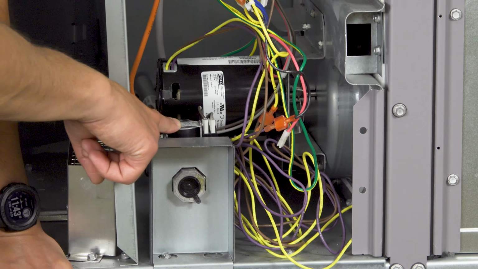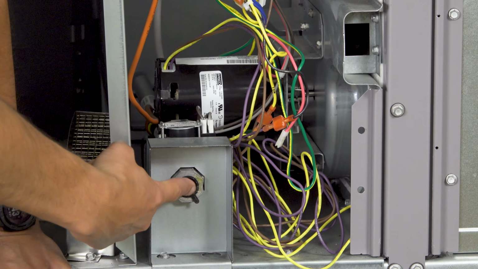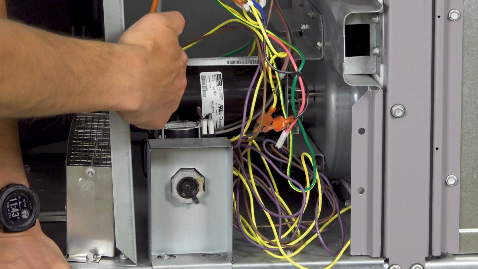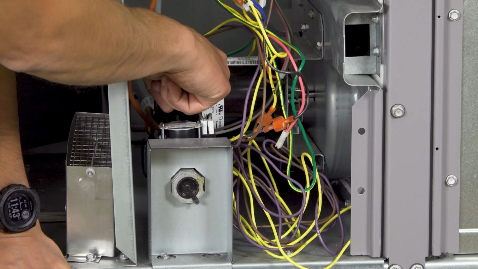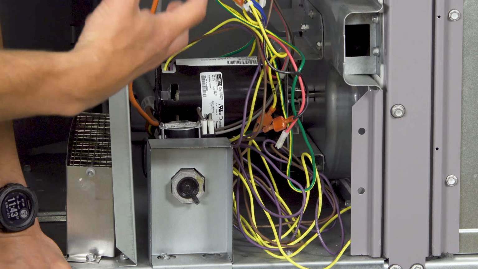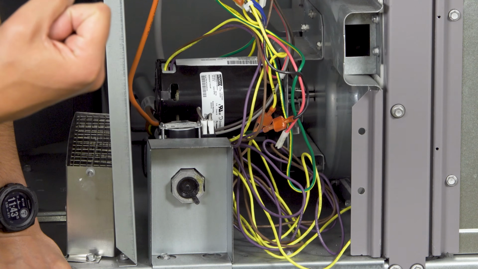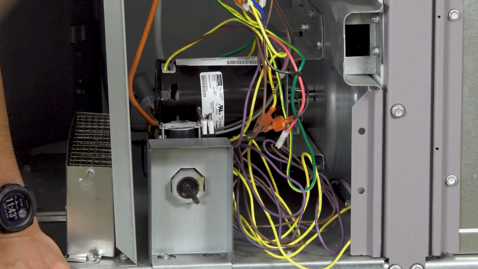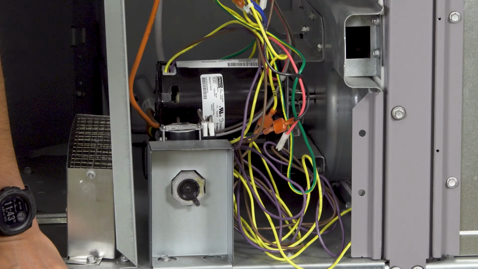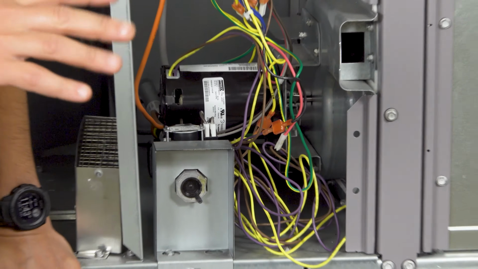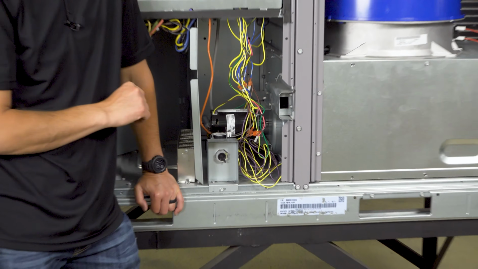So I have a gas valve on here that's going to allow the flow of gas coming into this connection to be sent into the burner over here. I have an inducer motor. His job is to pull air through the combustion side of the system. So I have airflow going through the heat exchanger because of the fan. That's the air from your building. That's not the air we're talking about now. Right now we're talking about combustion air.